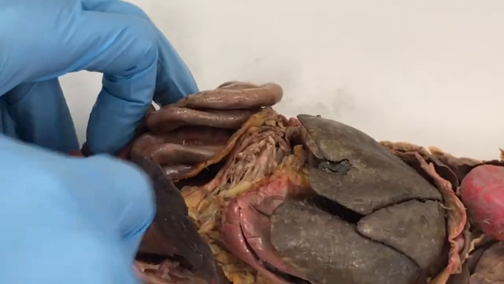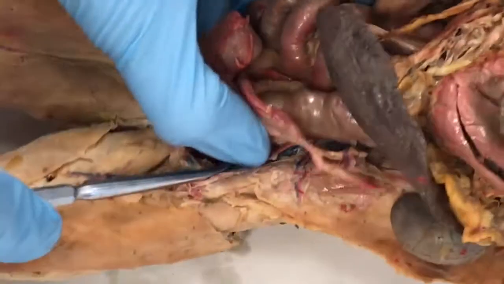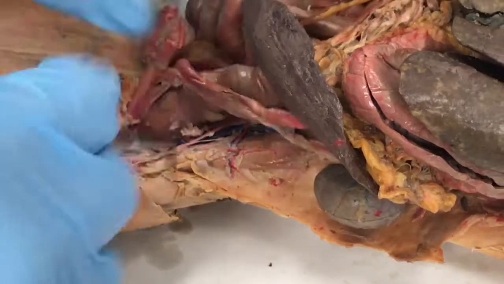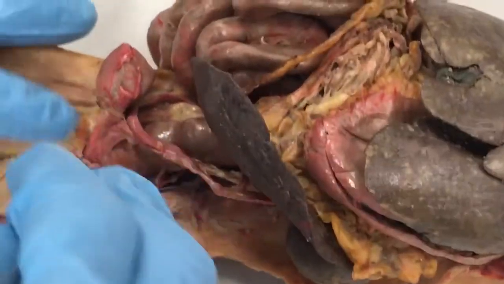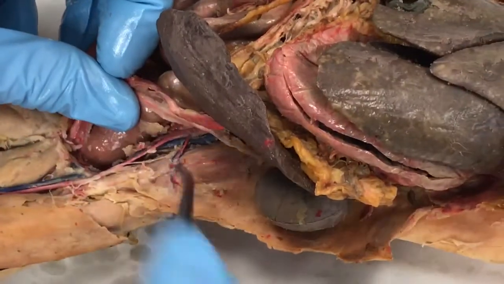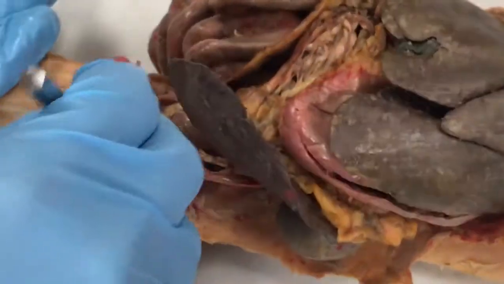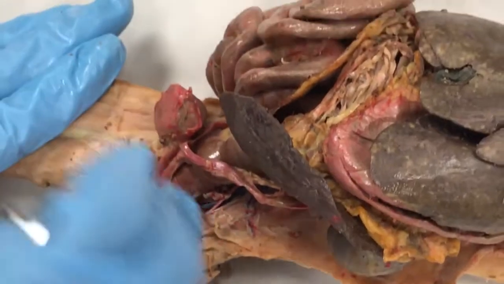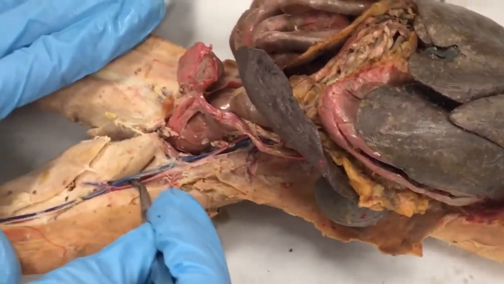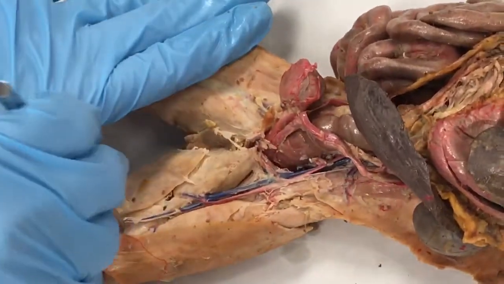In this case you can see it pretty clearly. It's right here. And that is the internal iliac vein. So this is the left internal iliac vein. As soon as the common iliac vein, which is right here, sends a branch down internally to become the internal iliac vein, the common iliac becomes the external iliac vein. And it continues on into the leg as the femoral vein.